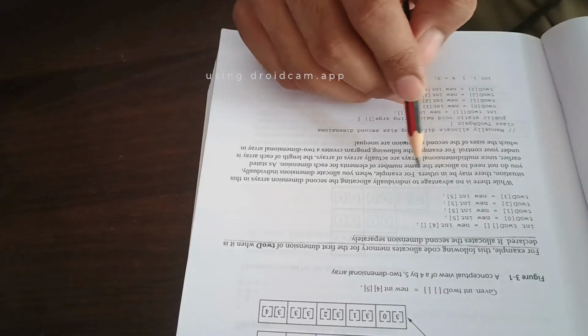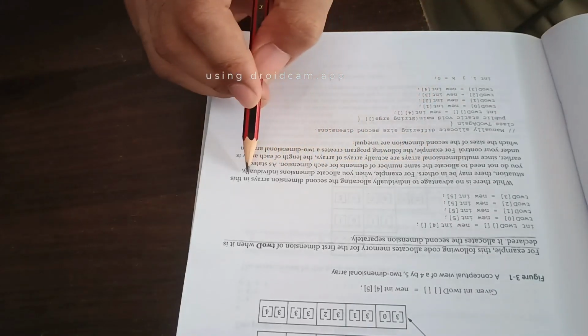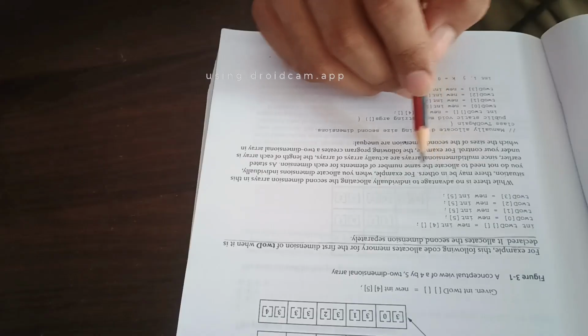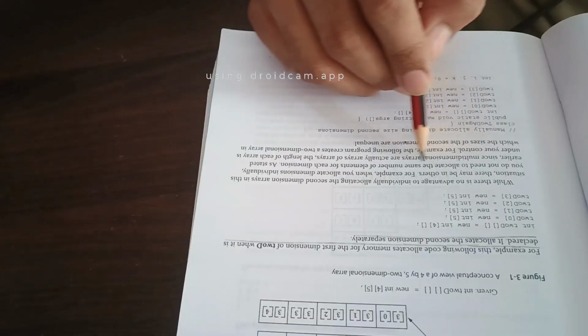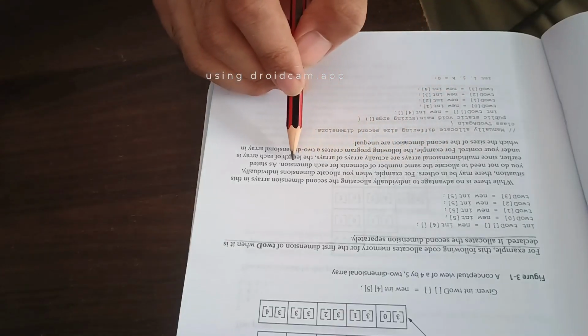Well, there is no advantage to individually allocating the second dimension arrays in this situation, though there may be in others. For example, when you allocate dimensions individually, you do not need to allocate the same number of elements for each dimension. Right.